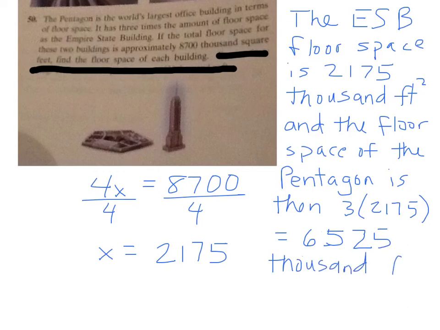square feet. So the Pentagon is substantially bigger than the Empire State Building in terms of floor space. Some of your problems, when it comes to word problems, you really have to understand each and every sentence. Not all word problems are going to be exactly the same. So try not to get overwhelmed with the information and just take it step by step. Hopefully this will help you do some similar problems on your homework.